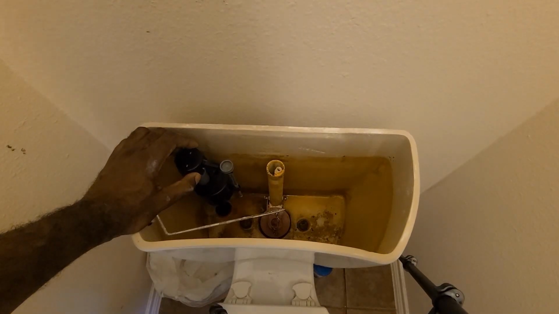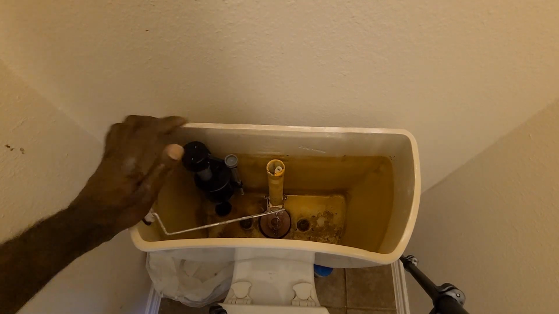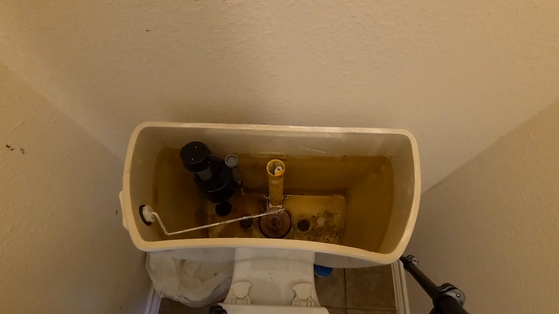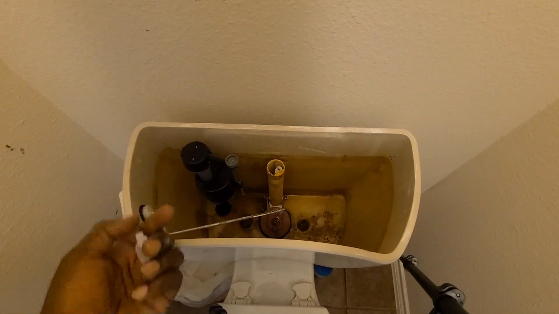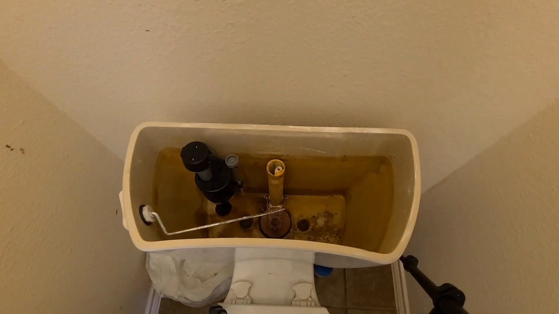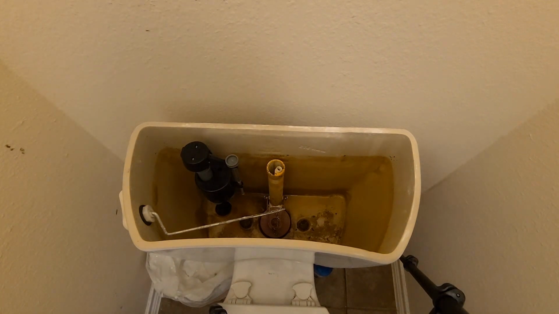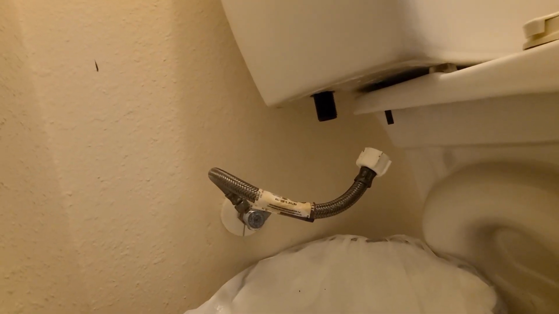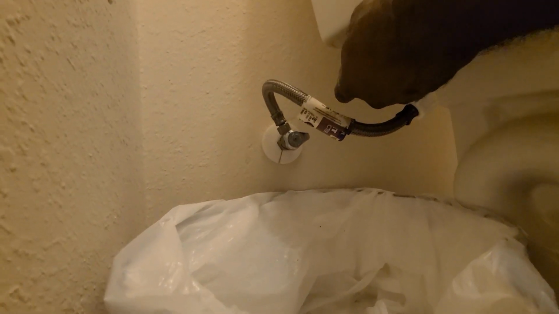The next thing we're going to do is use the provided lock nut to secure the fill valve at the bottom. And for this, you probably don't need any tools. You can do most of this with your hands. So if you see down there, that's our new fill valve.